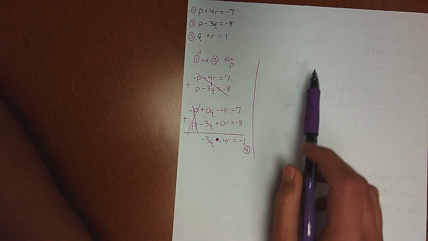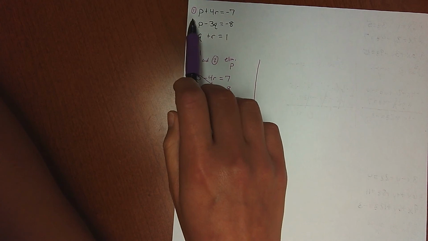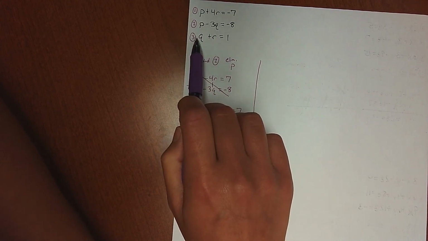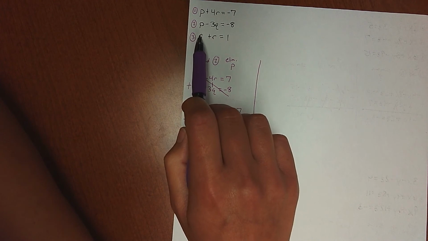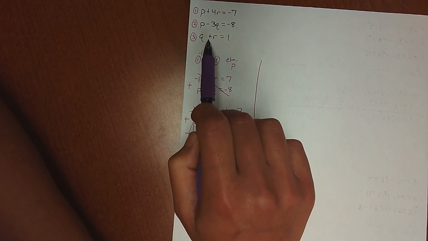Now, if I tried to eliminate p, if I was just going through my process without thinking, I would go back and either use 1 and 3 or 2 and 3 to eliminate p. But there's a problem with that. Equation 3 doesn't have p in it, so I can't eliminate p. It already doesn't have it in it.